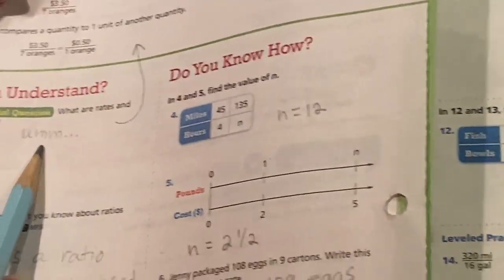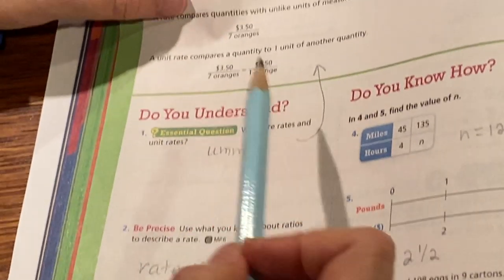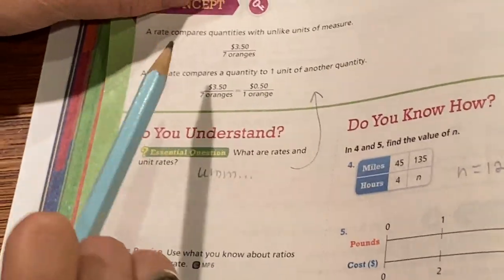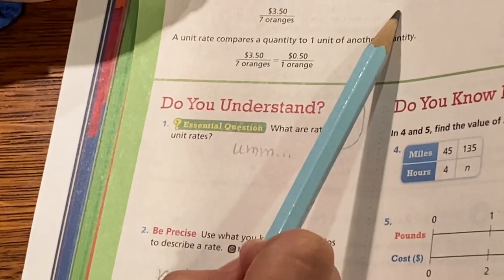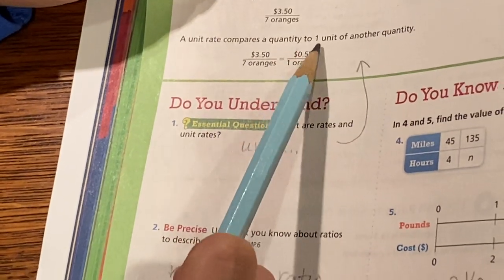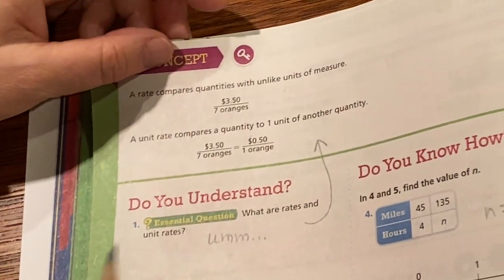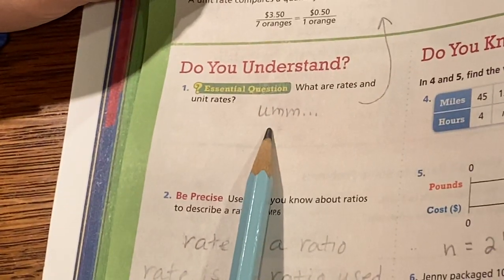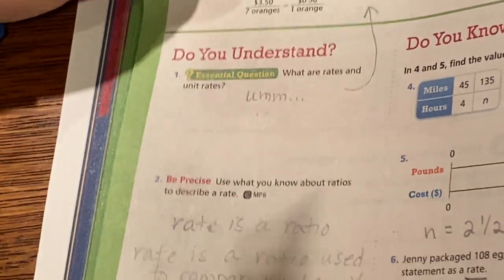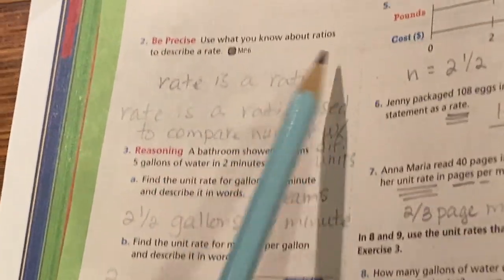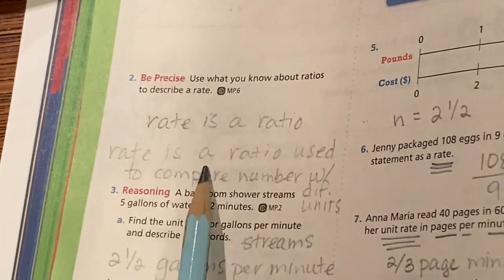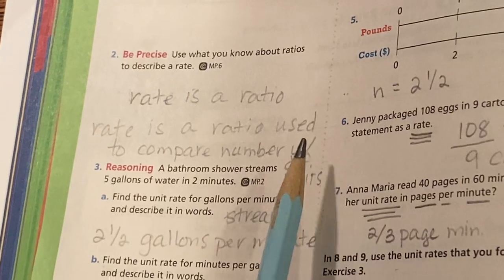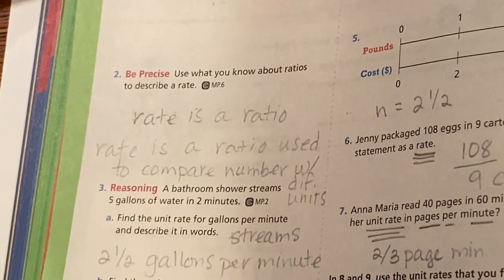I don't know about you, but I'm really sick of answering this question. And it says it right there. So if you wrote about how a rate compares quantities with unlike units of measure, and a unit rate compares a quantity to 1 unit of another quantity, you are right. All right. When you go to middle school, don't ever write "see the book" as one of your answers. Teachers don't like that. Okay. Be precise. Okay, so what do you know about ratios to describe a rate? Rate is a ratio used to compare a number with different numbers with different units.